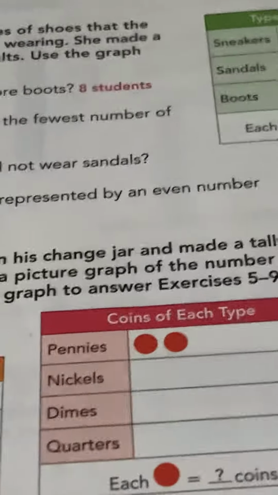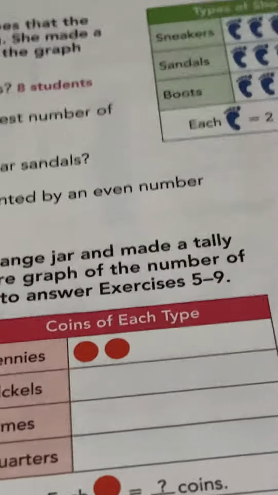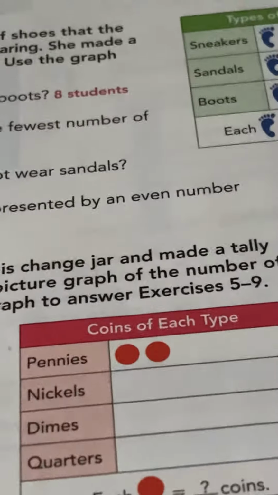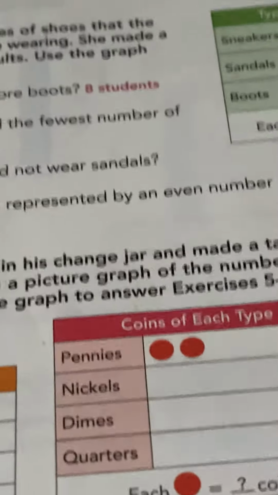Because I know my doubles facts from math in second grade, I know that 4 plus 4 equals 8. So therefore, each one of the circles represents 4 coins. Each circle represents 4 coins.